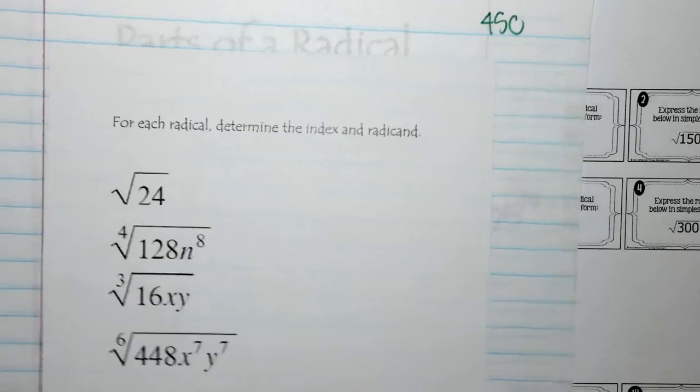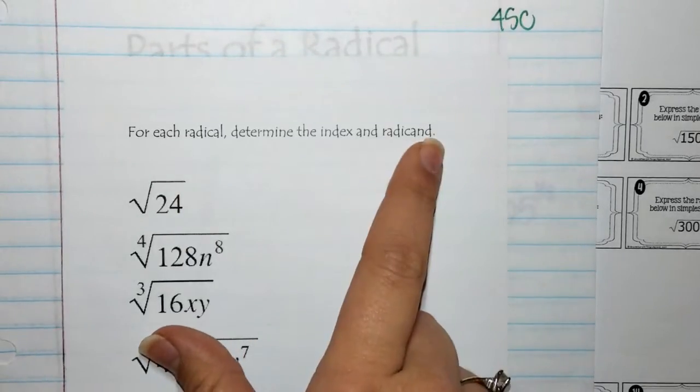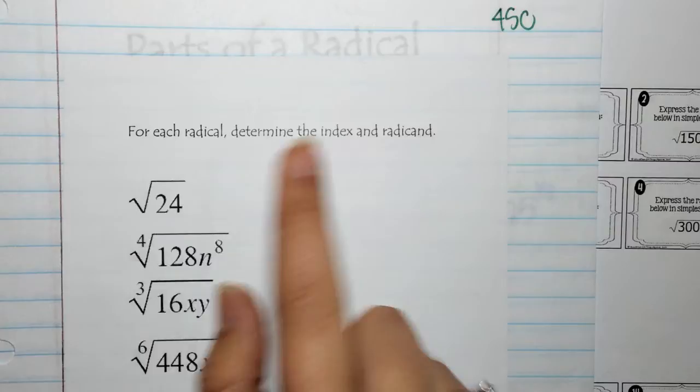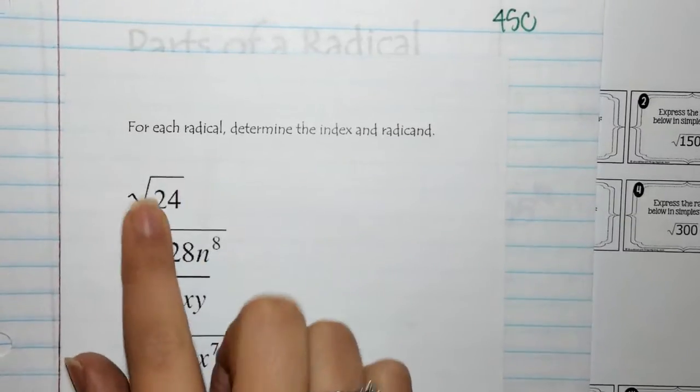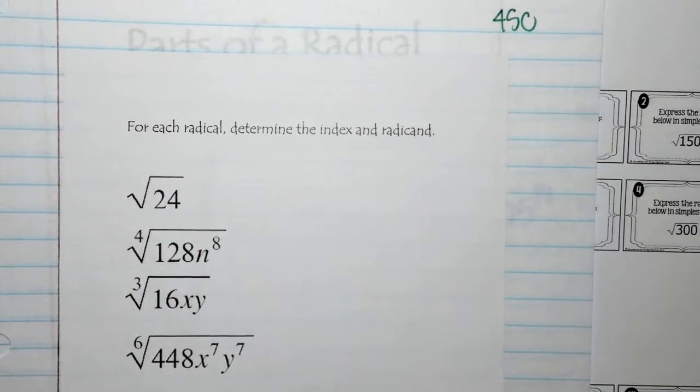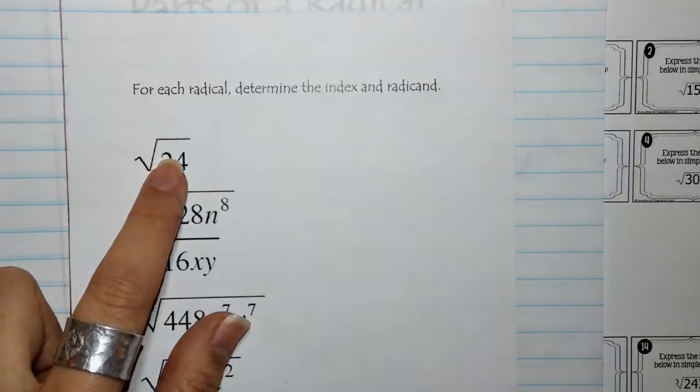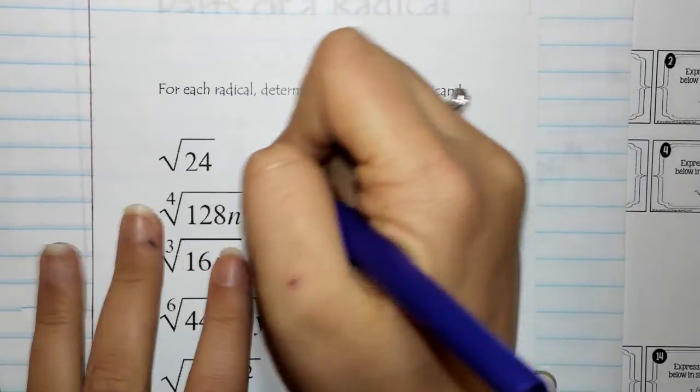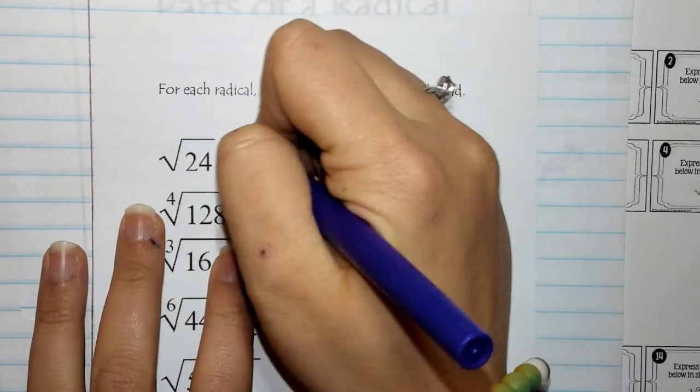All right, so it says for each radical, determine the index and the radicand. The radicand is the number under the hat, and the index is the one in the mullet. Slytherin, what is the index for this first one? It's a 2.